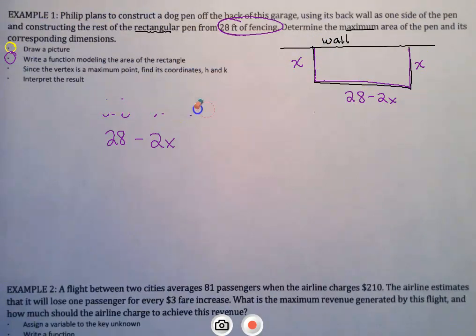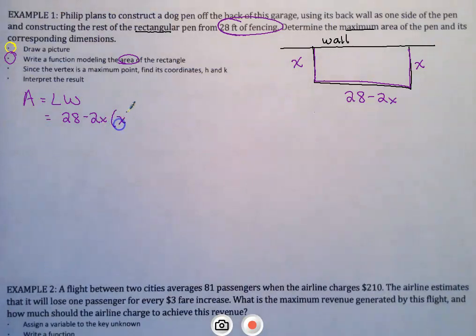Okay, all right, so let me erase this. So our next step was to write a function modeling the area of the rectangle. So what's the area formula for a rectangle? Length times width. Okay, so the area of a rectangle equals length times width. In this case, our length is 28 minus 2x, and our width is x.